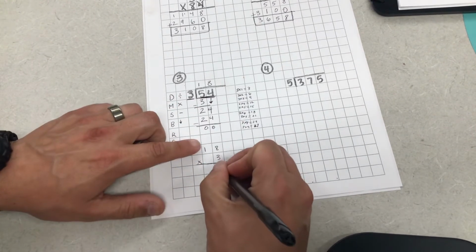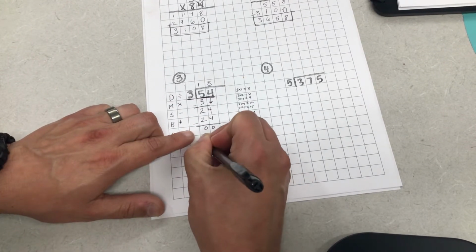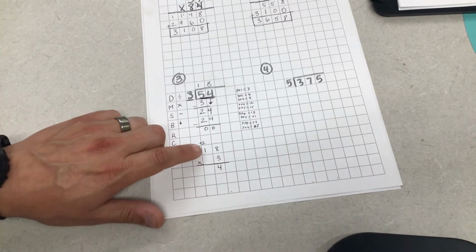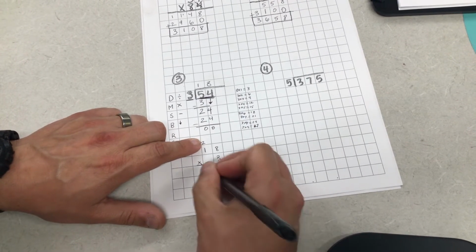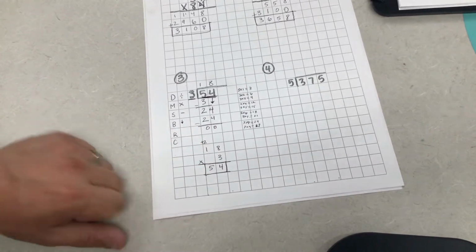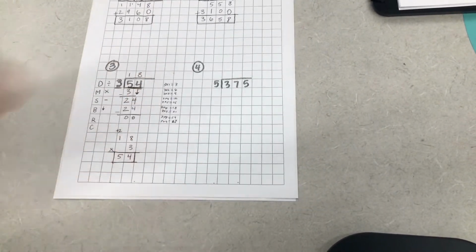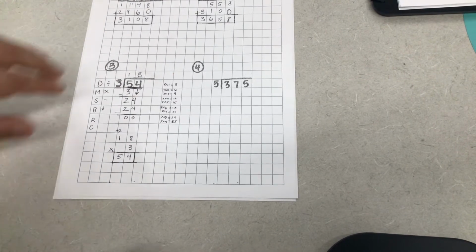So let's take a look. 8 times 3 is 24. Bring my 2 over here. 3 times 1 is 3, plus 2 more is 5. That's 54. So I know that I got my answer correct. Great job, Mr. C. All right. Moving on to the last problem here.